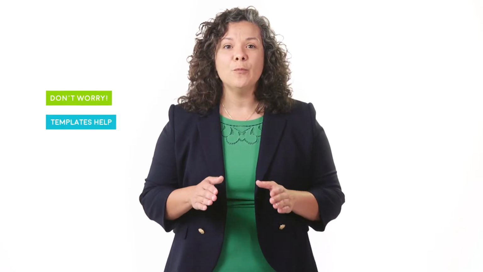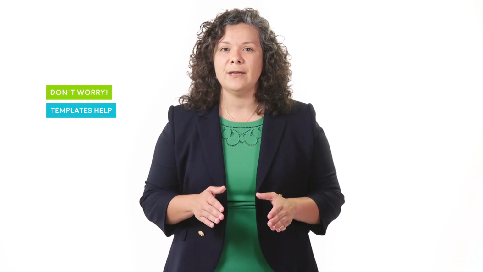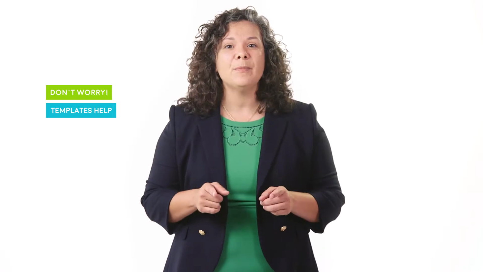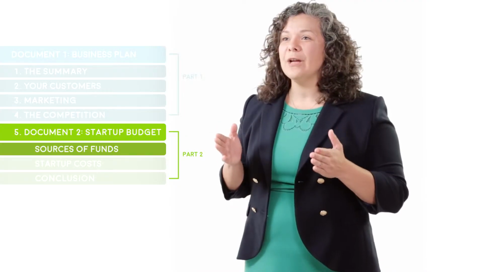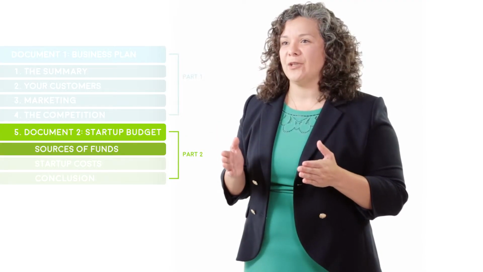Not yet comfortable with spreadsheets? That's okay. Nobody said this epic journey would be easy. But remember, many before you have built those templates I mentioned to support your journey, so use them. Okay, so what goes into your startup financial spreadsheet?